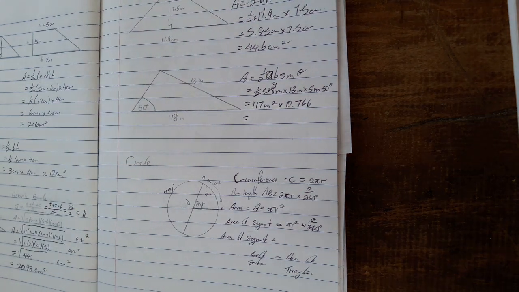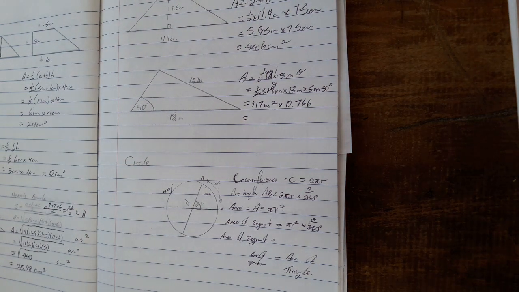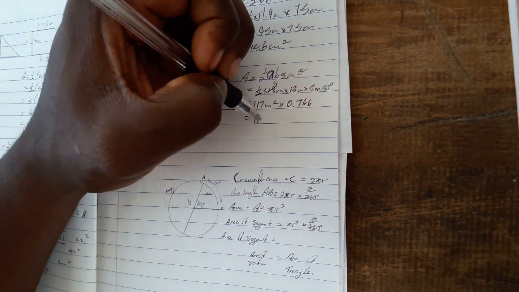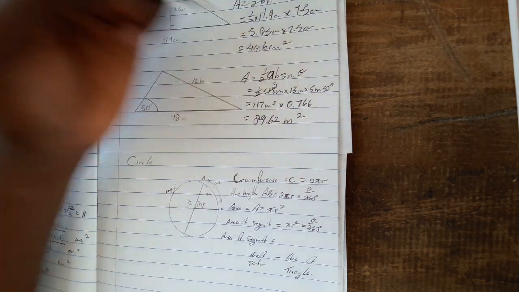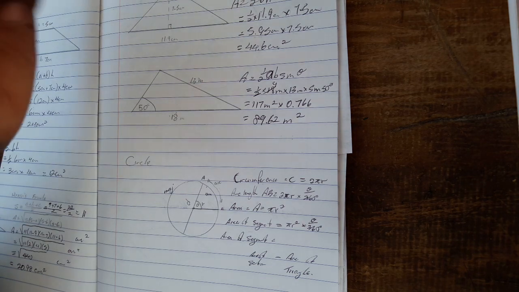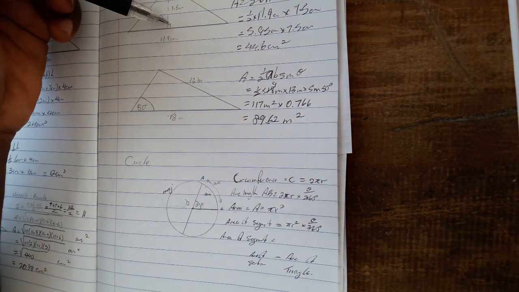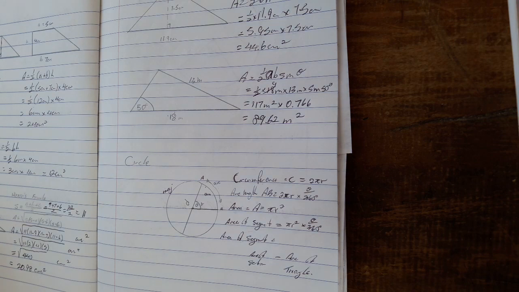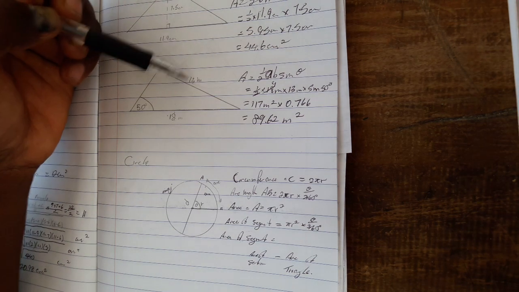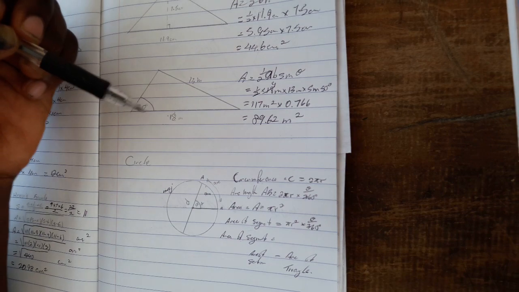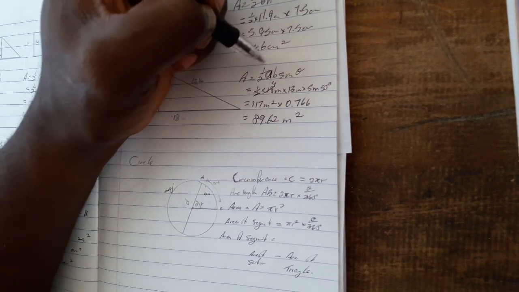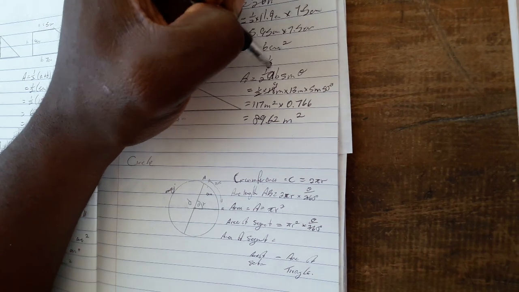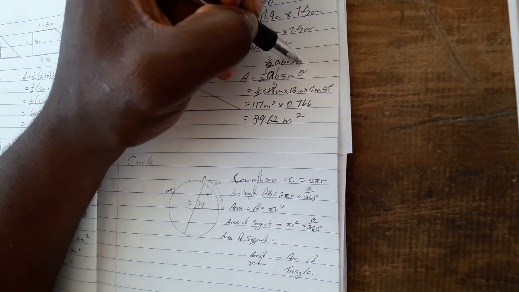When we multiply the two, 117 times 0.766, our answer is 89.62 meters square. So again, when you don't have a vertical height, when you don't have all the sides, but you're given two lengths and an angle, we can use the formula to find the area of the triangle. We use the formula half AB sine theta.